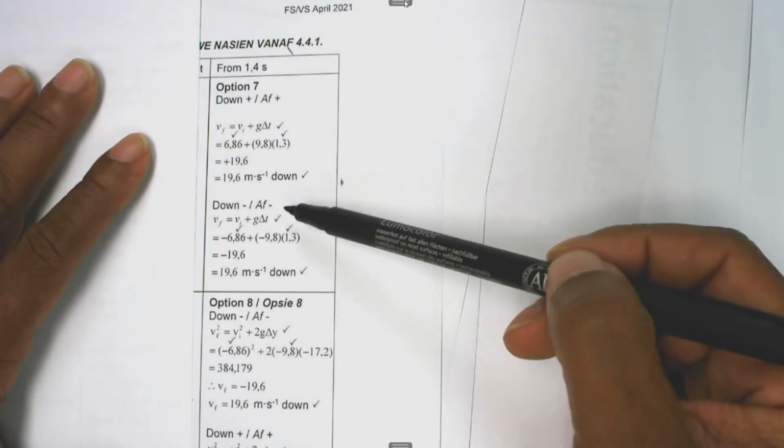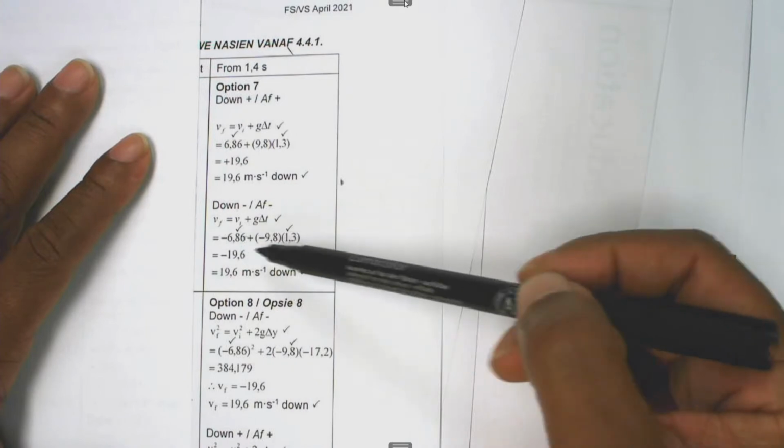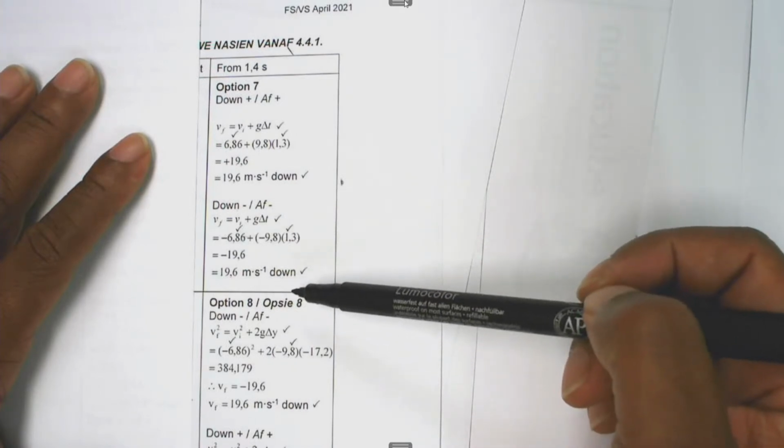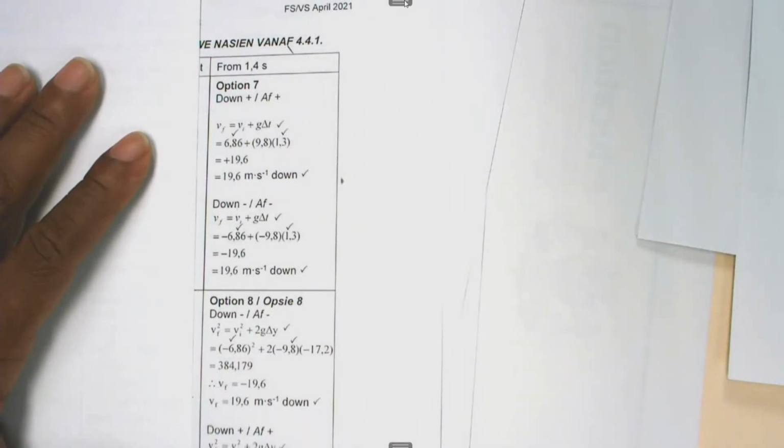Now, 1 mark for the formula, 1 mark for the substitution, and then for the two substitutions in that equation, and then 1 mark there. So it is going to give a total of 4 marks.